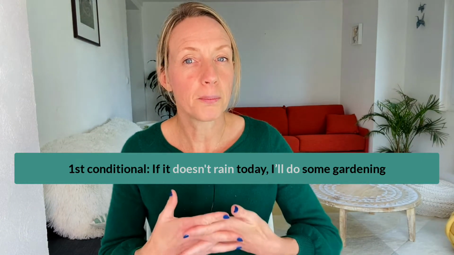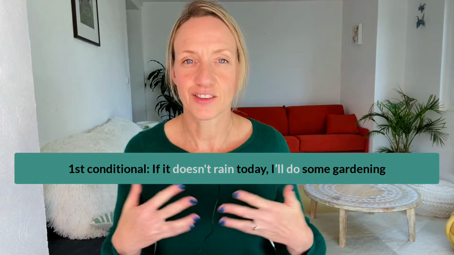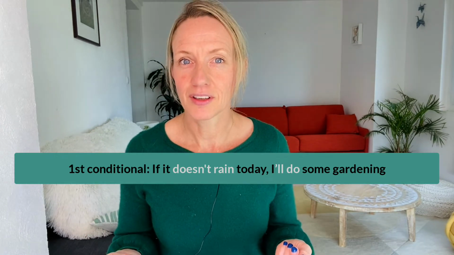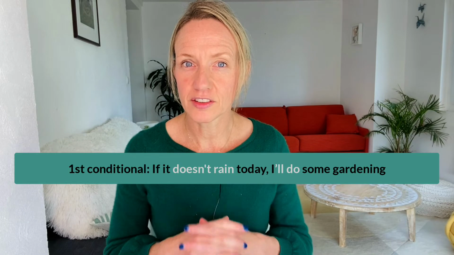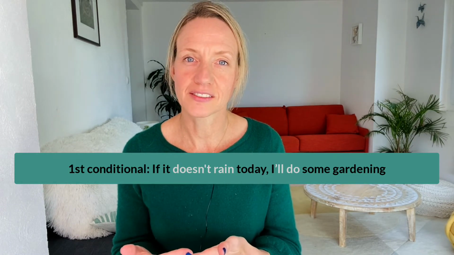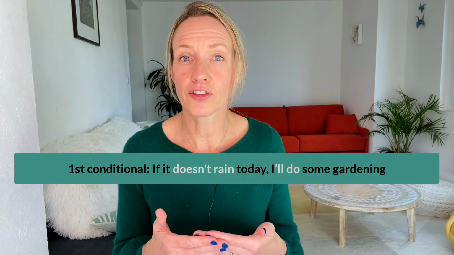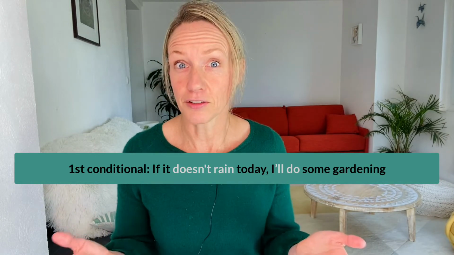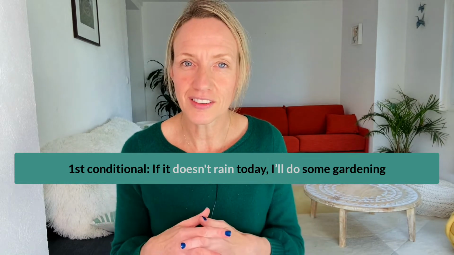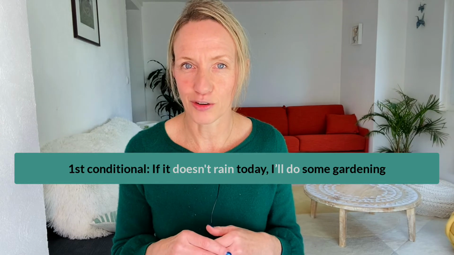In terms of the meaning, the first conditional talks about some situation that is very possible or very likely to happen. Let's take the example of the sentence I just gave previously. If it doesn't rain today, I'll do some gardening. So the chances of it not raining, the chances of some clear skies are very possible. And so the chances of me doing some gardening is also very possible. It's a likely or possible scenario.